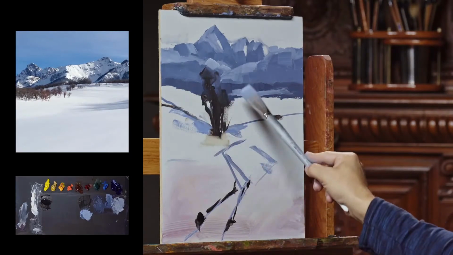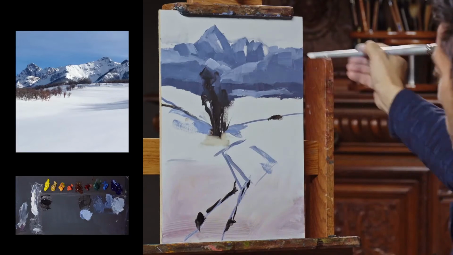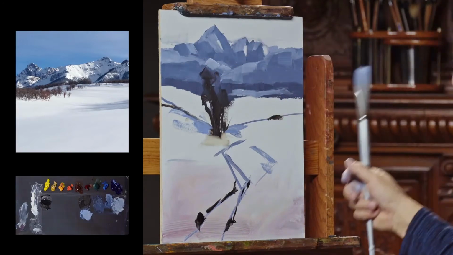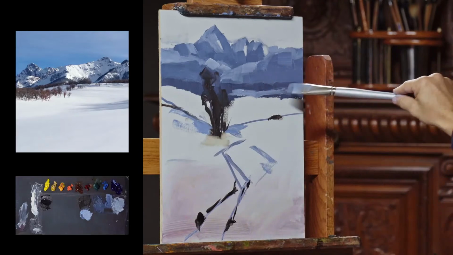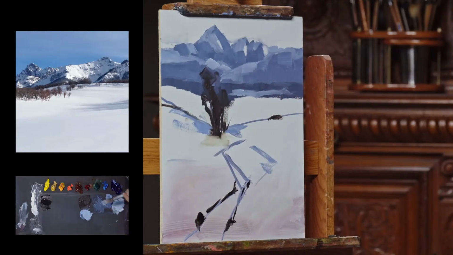Now it's okay that at this point everything seems very blue, because once we get those warms in, that's when we start to build this as a painting.